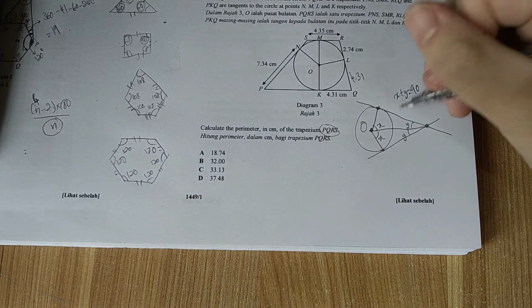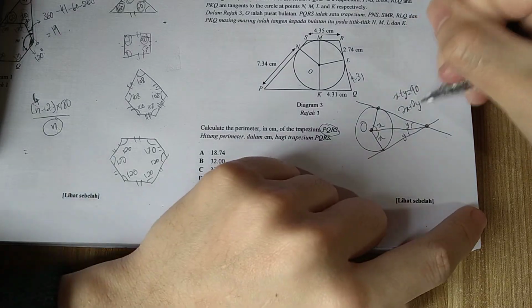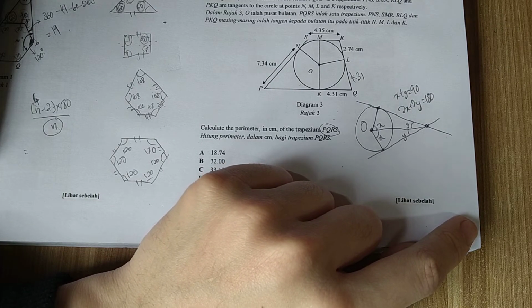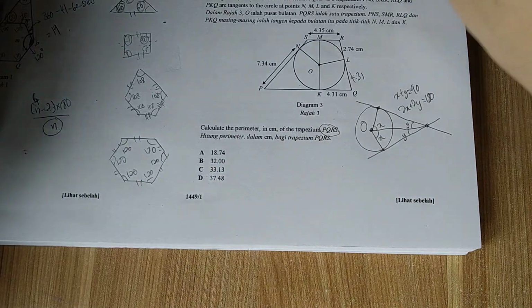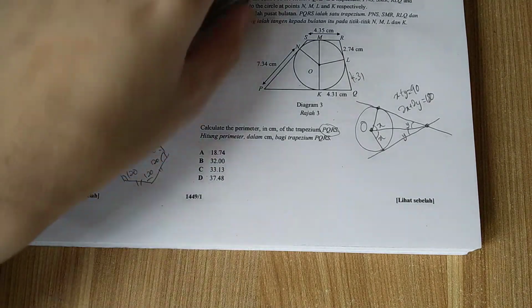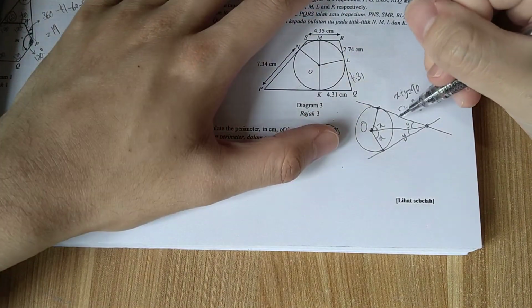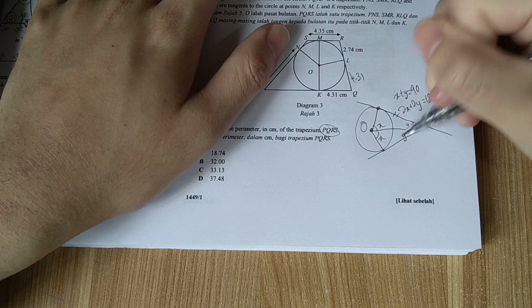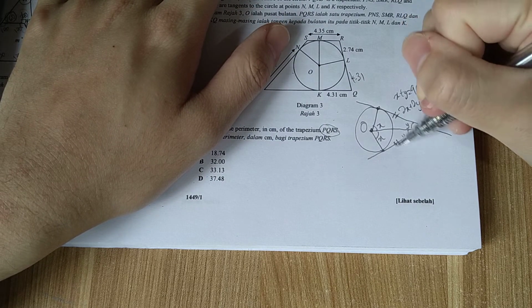Alright, and then 2x plus 2y equals 180. I won't explain it anymore. Okay, if you forget it, just go study it yourself. Okay, just go tengok balik sendiri. And if you have any question, just ask me. Alright, okay. And another thing is I got mentioned like sini dengan sini dia akan sama panjang.